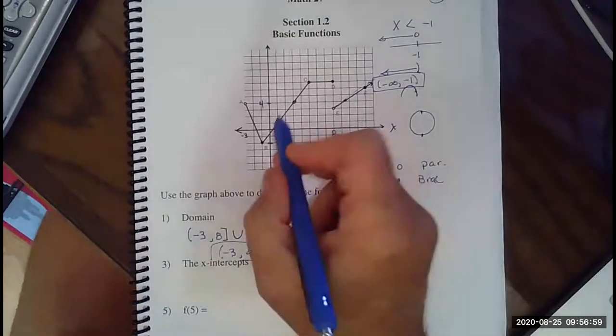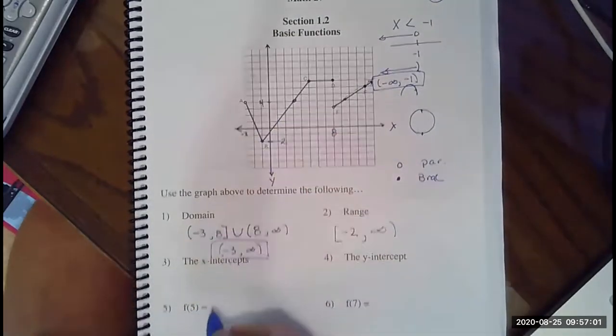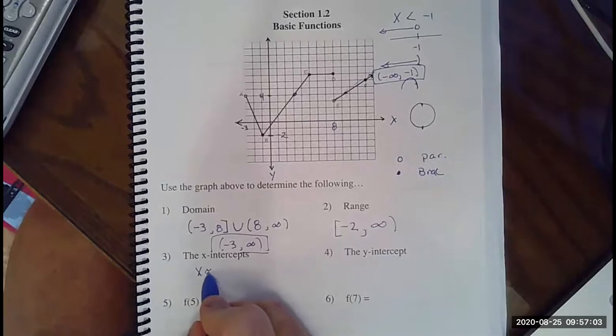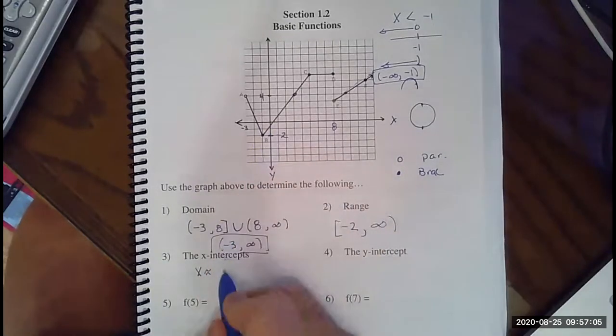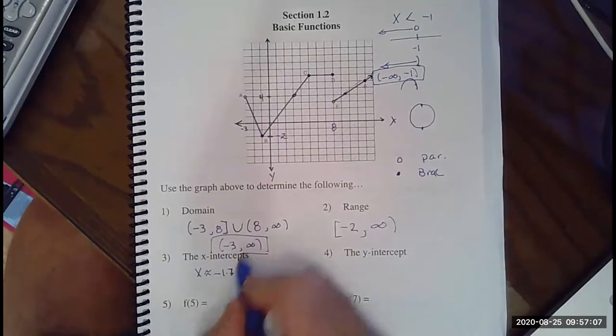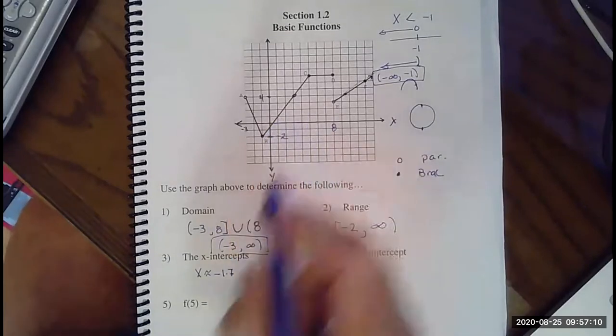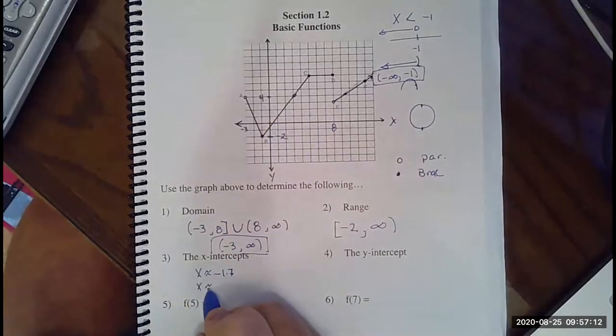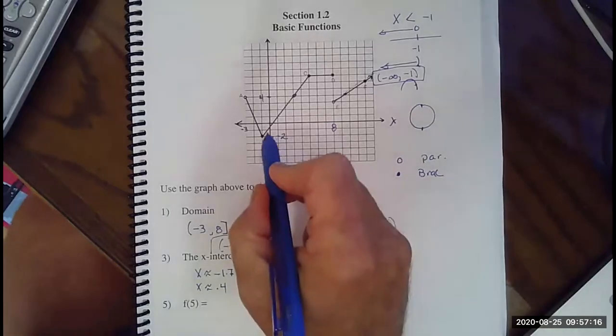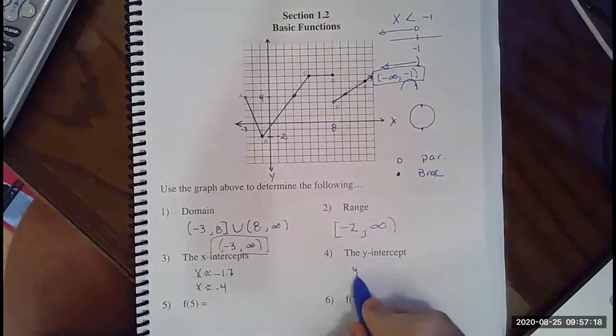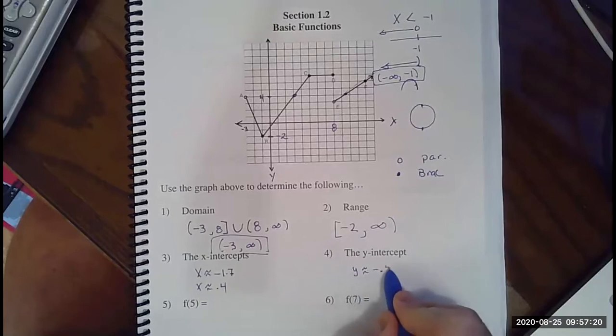Okay, x-intercepts are about, so I'm going to go, instead of ordered pair, squiggle, squiggle. That looks like about negative 1.7. That's about negative, it's going to be positive 0.4-ish. Y-intercept is about negative 0.5 maybe.